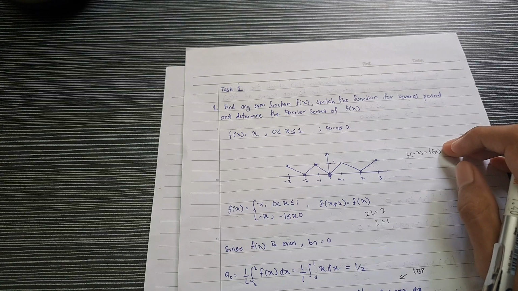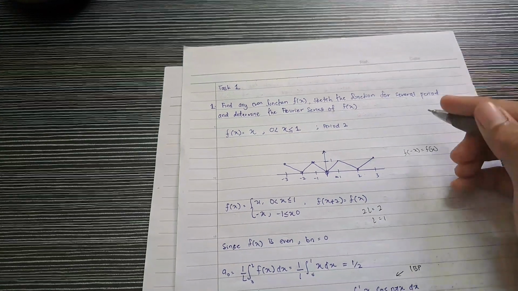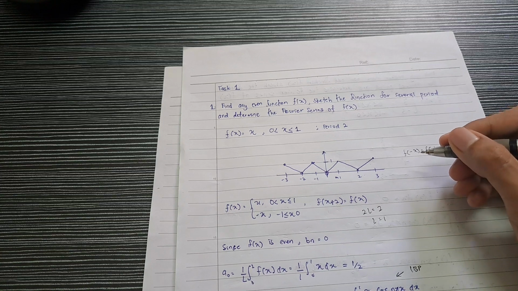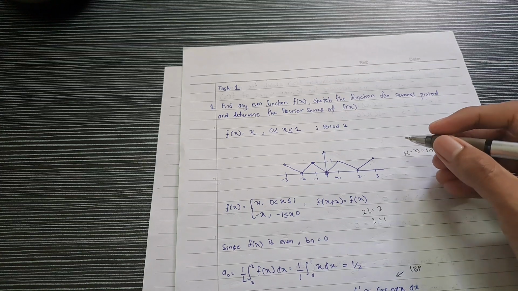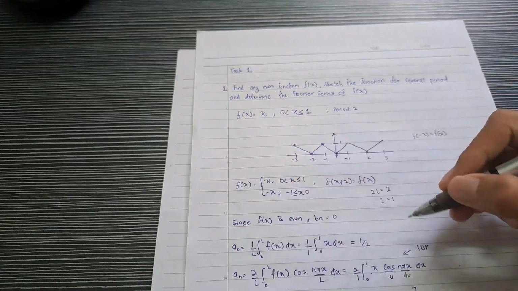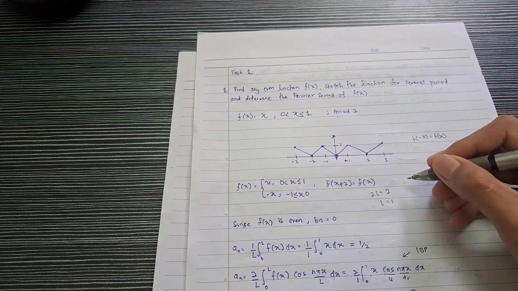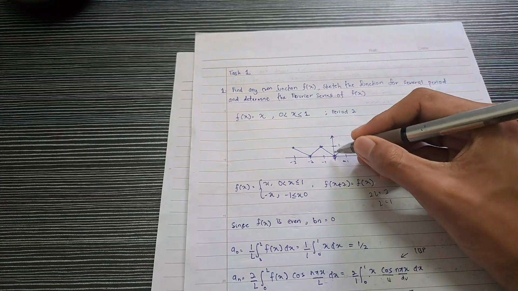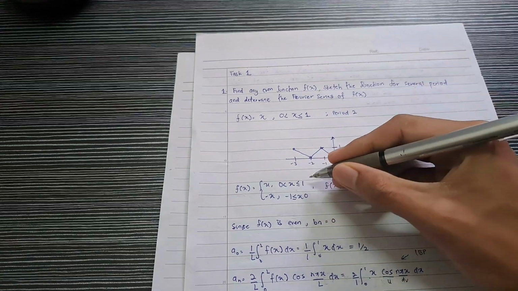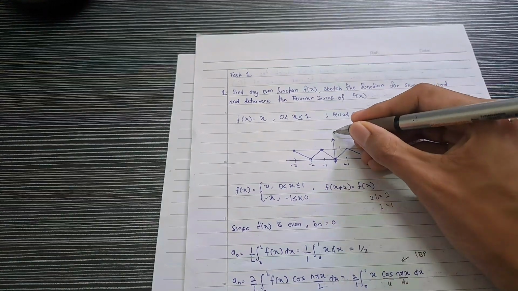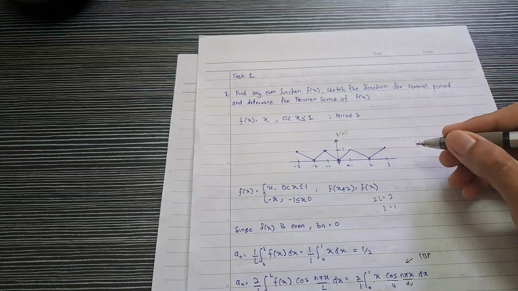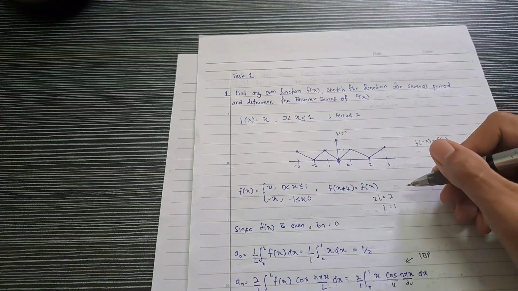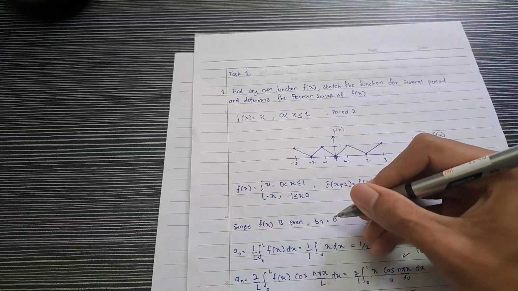Today I want to explain the task one that consists of three questions. First, we look at question 1, where it's to find any even functions. So first we got the function that is even, and we need to sketch the graph. If we see the graph, this is the range, and this is the f(x). And also we know that for even functions, b sub n is equal to 0.